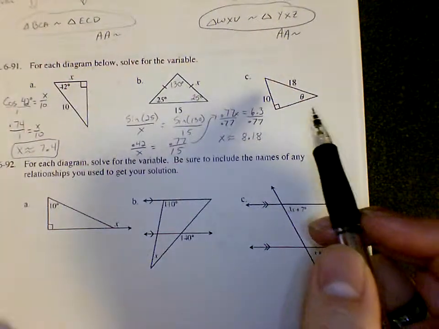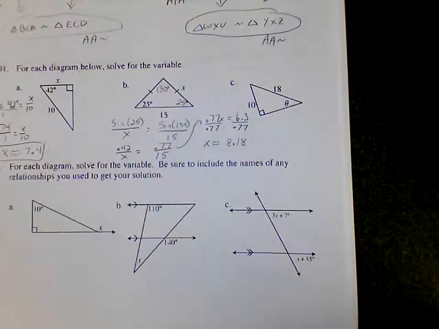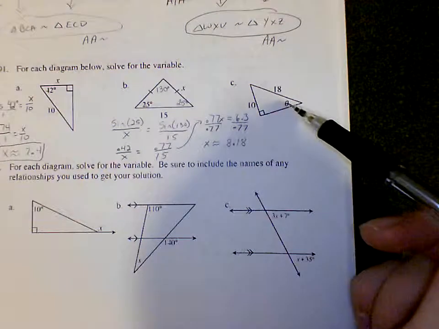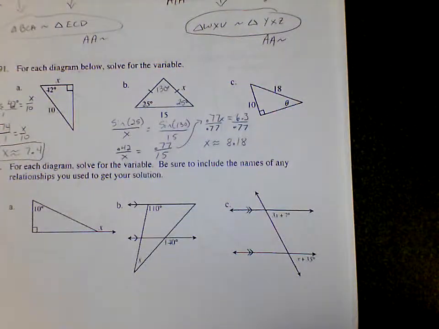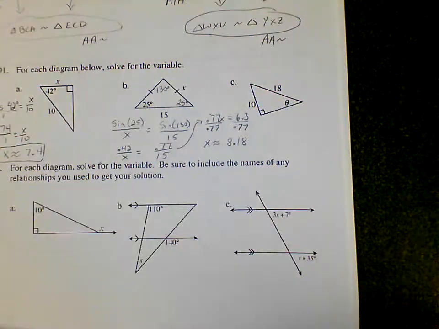And the last triangle. So if we look at our flowchart, we have a right triangle. Are we missing a side or an angle? We're missing an angle, since that's what we're looking for, theta. And then we need to figure out which one we're going to do. If it's triangle sum theorem or arc trig function, and this is going to be arc trig function. What trig function is it going to be? It'll be sine, since we're looking at the opposite and we're looking at the hypotenuse.